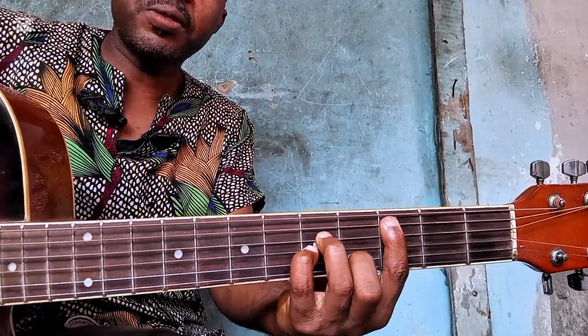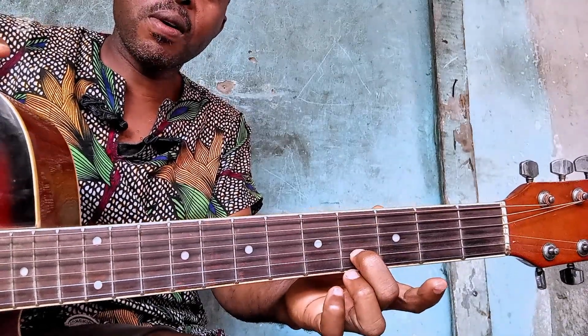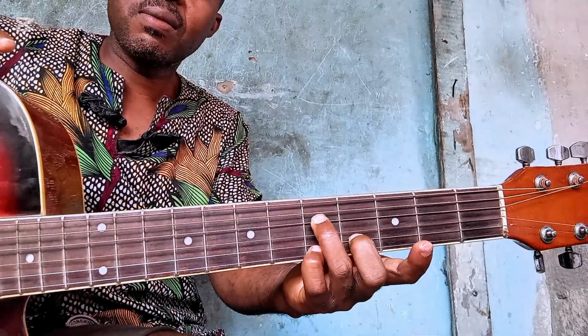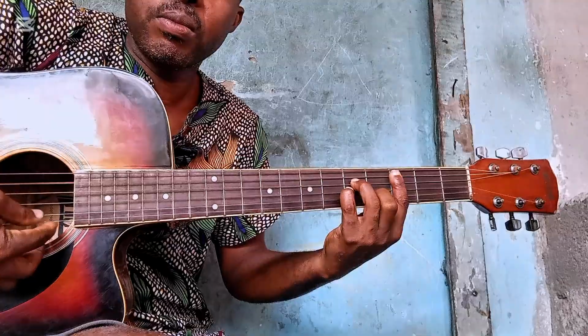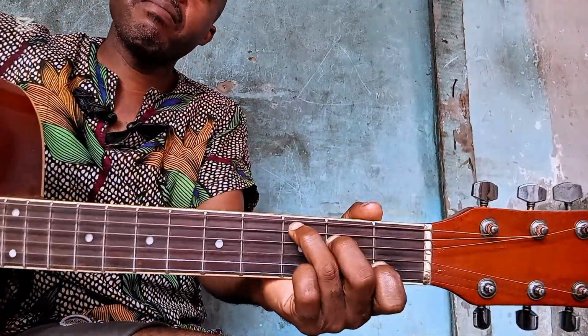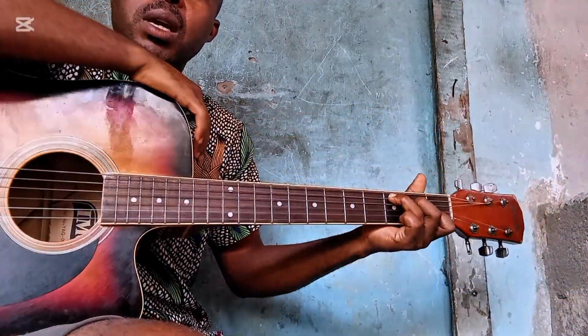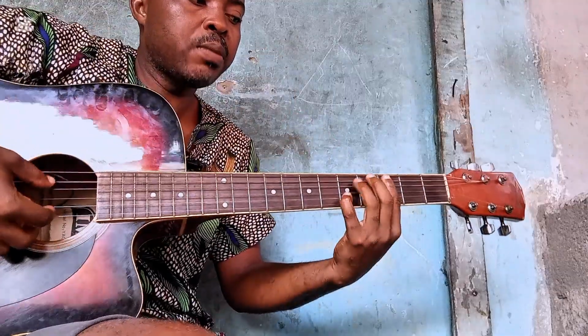Okay, the fret 3, fifth string, fret 4, second string, fret 5, fourth string, and fret 5, fourth string. That is the minor chord form. And this is the open C minor, open C major chord. Now, this chord can take any shape. The major chord can take any shape.